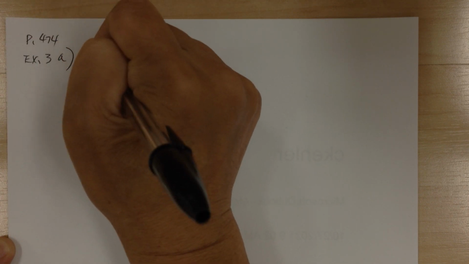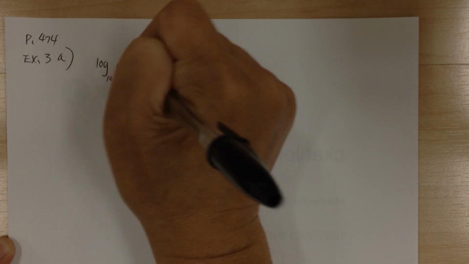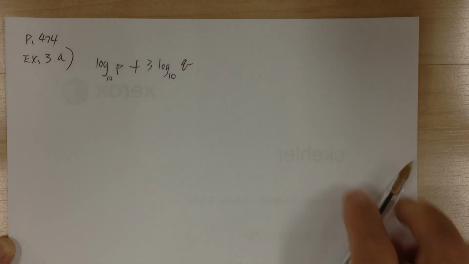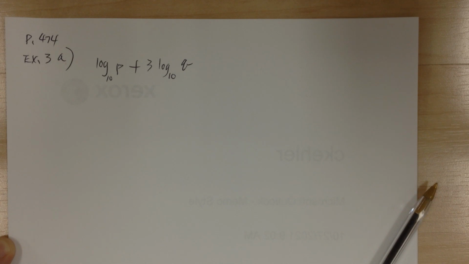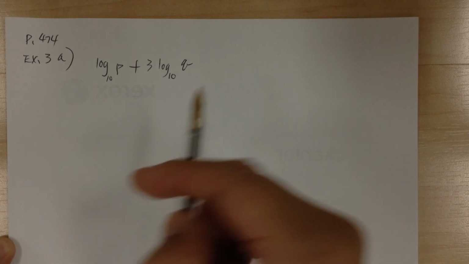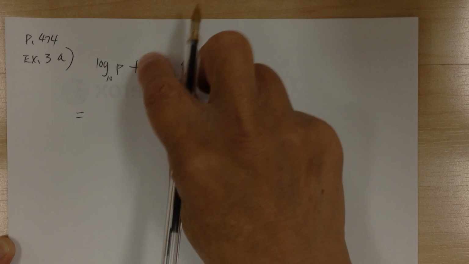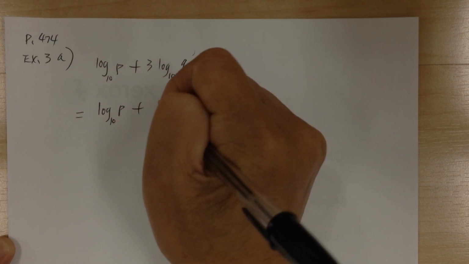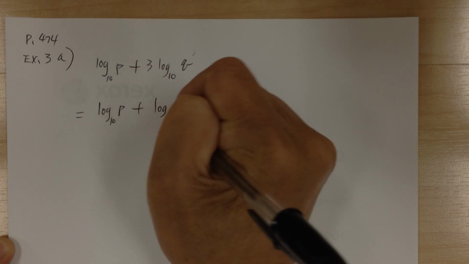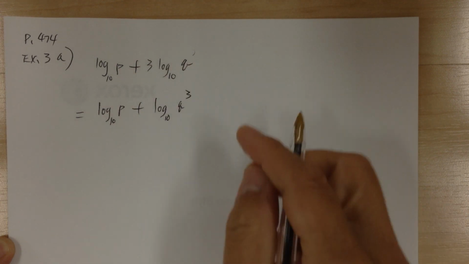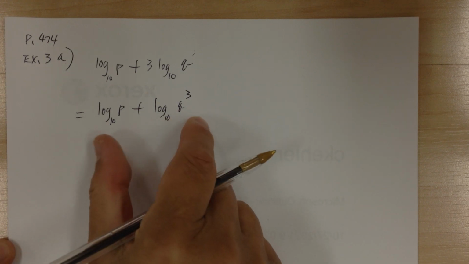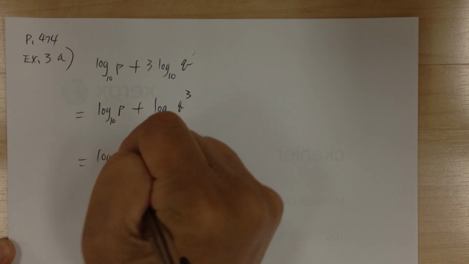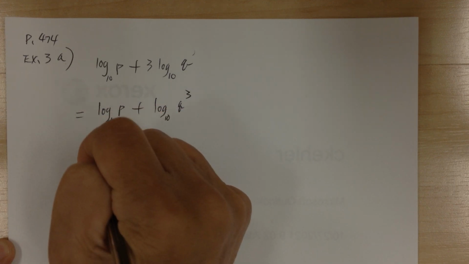Part a. You have log base 10 of p plus 3 log base 10 of q. Now this one you have to combine the 2 together, so you have to do it in reverse. So first you have to get rid of this number in the front. So move it using the third law. So this goes inside. Then you apply the first law. When you have addition, you multiply them together. It becomes p q to the 3.